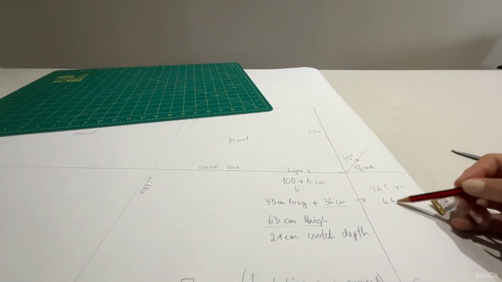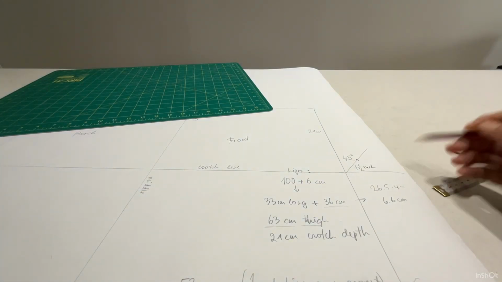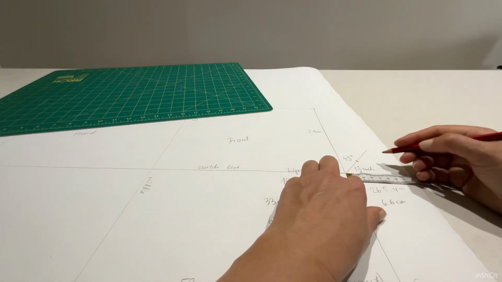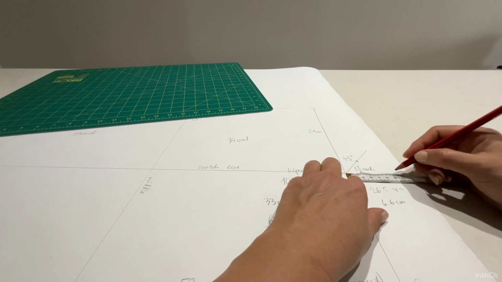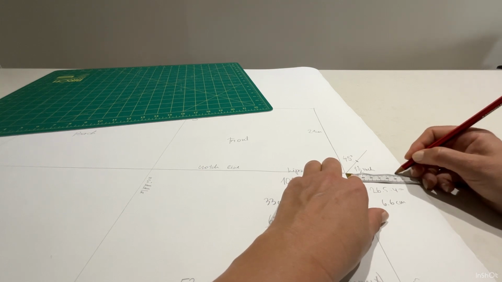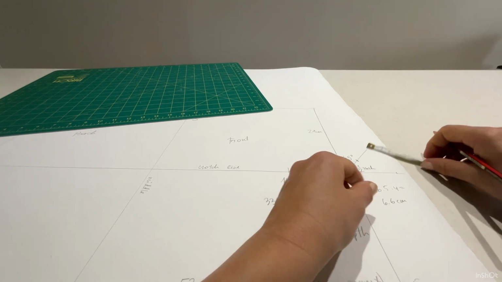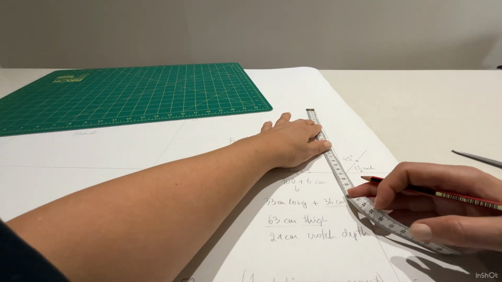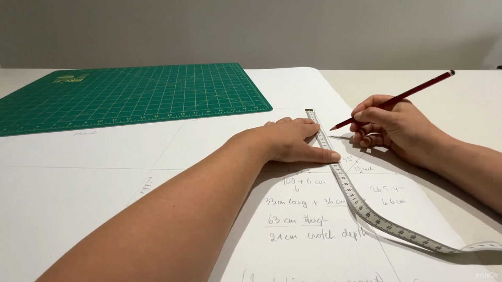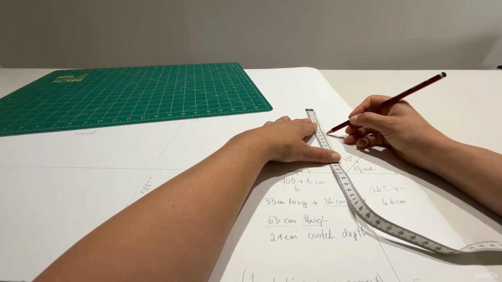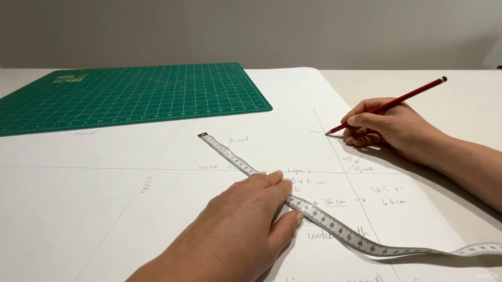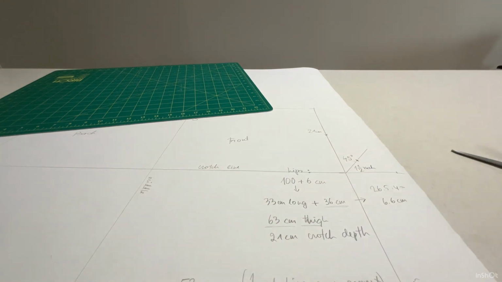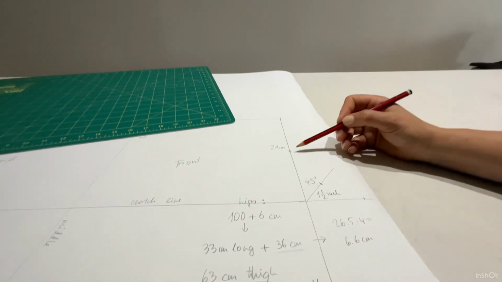So that's 6.6 centimeters. I need to measure here 1/4 of the crotch line in front. And I need to measure half of the 21 crotch depth, which is 10 and a half centimeters. And draw a line here.